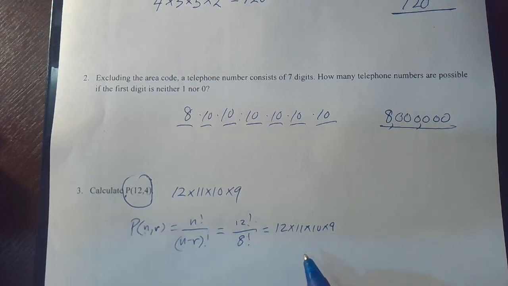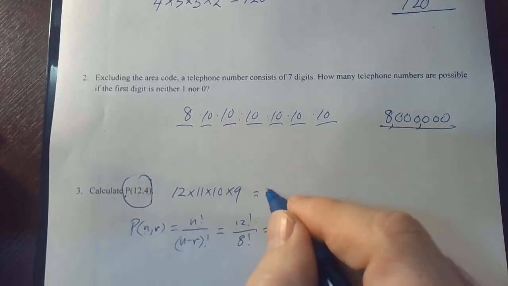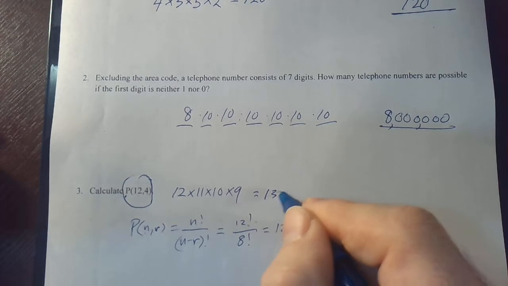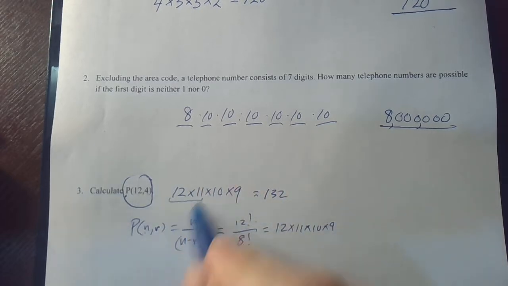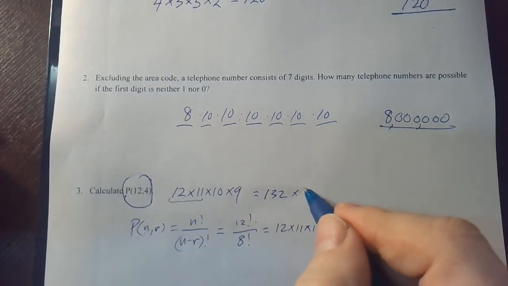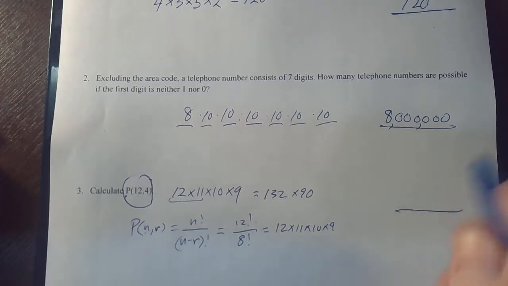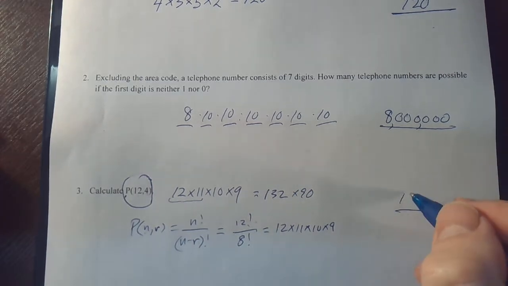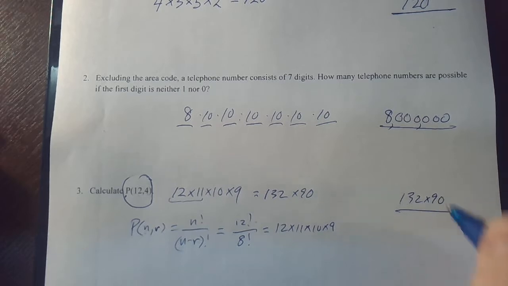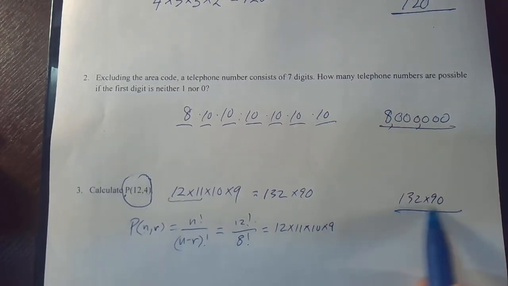So let's see. Do I want to multiply that out? I don't think so. Maybe I'll simplify it a little bit. 132 is the product of those two, times 90. So I'm going to write it like this. You'll plug it into your calculator and write down the simplified answer.